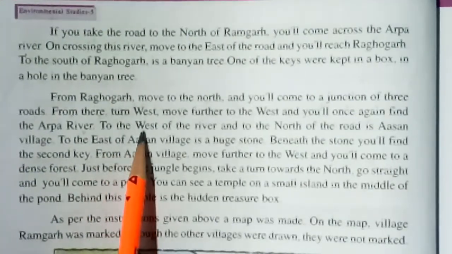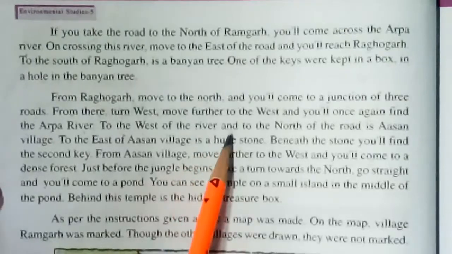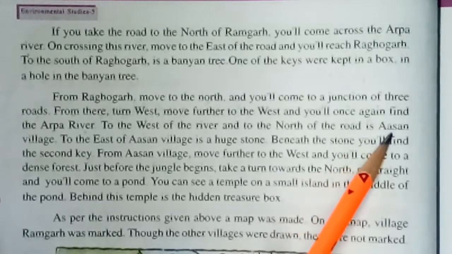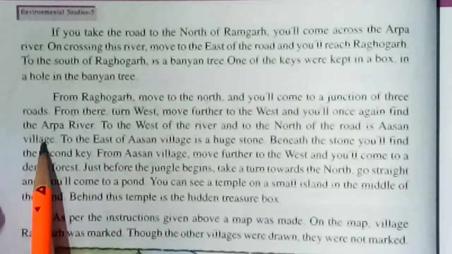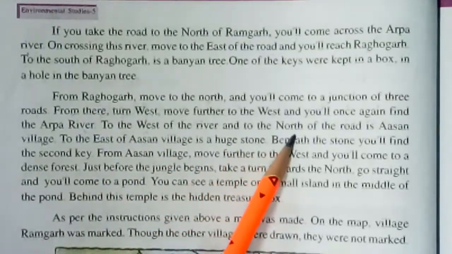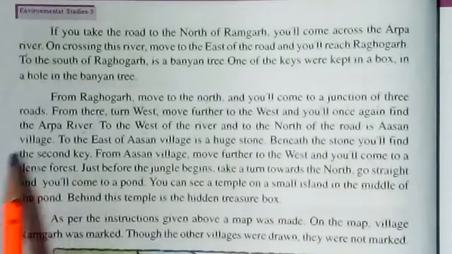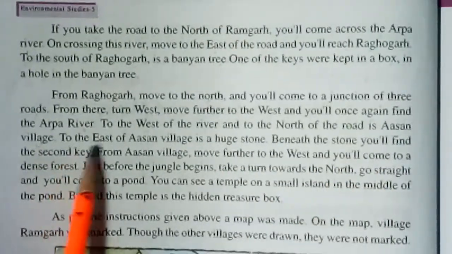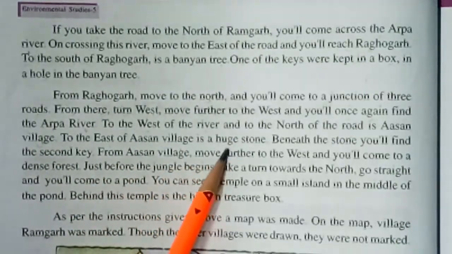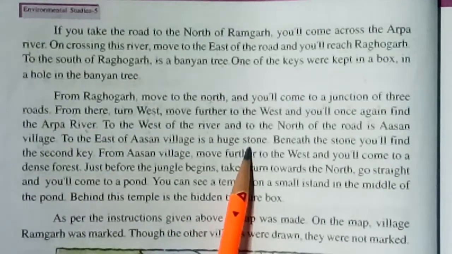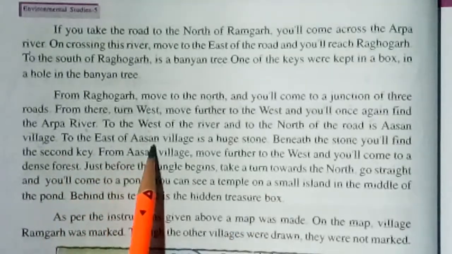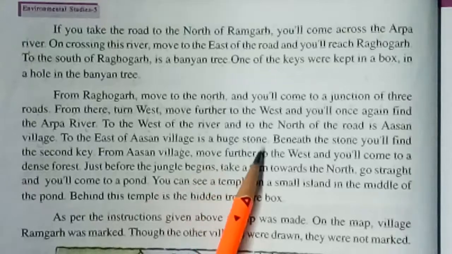To the west of the river and to the north of the road is Asan village. To the east of Asan village is a huge stone.